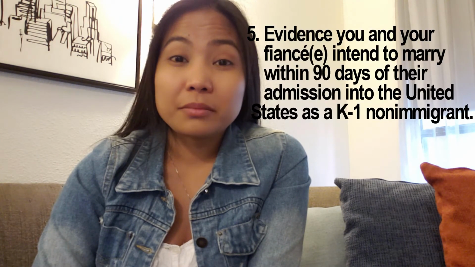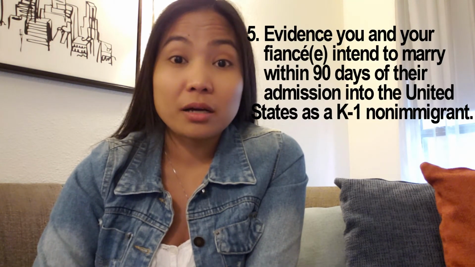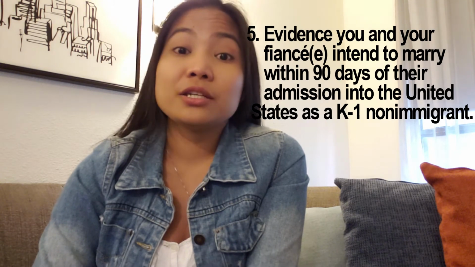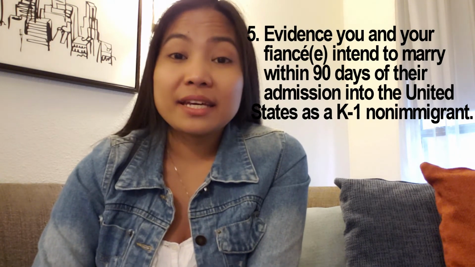Now let's talk about the evidence of intent that you and your fiancé are going to marry in the US within 90 days. What we did is we actually made a letter. We call it a letter of intent to marry within 90 days from my arrival here in the United States. So I'm going to show you an example of the letter that we made when we filed the petition, and I'll just post it right in here.